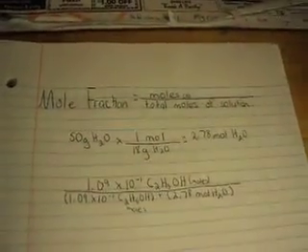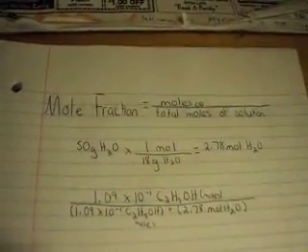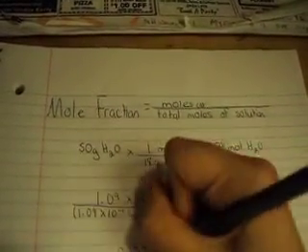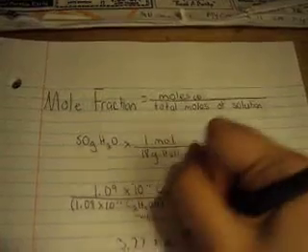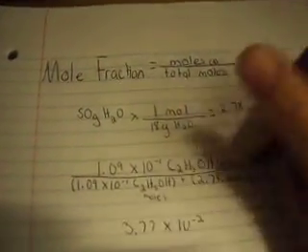Giving you 3.77 times 10 to the negative 2 as the answer for mole fraction.